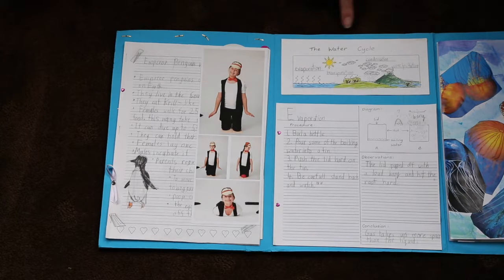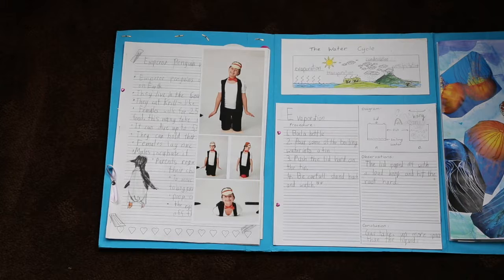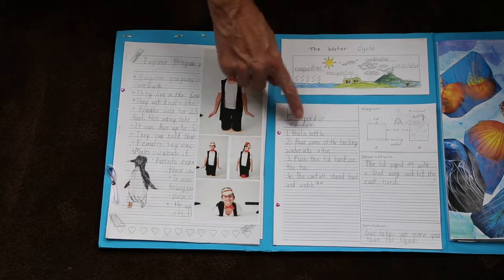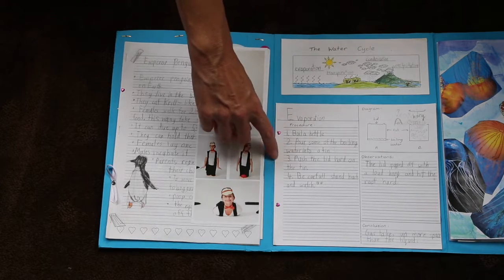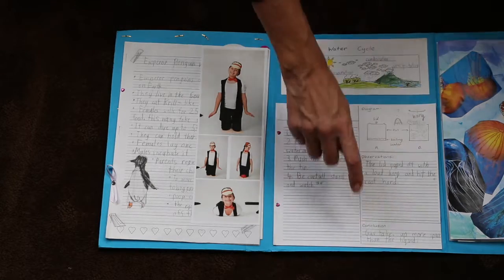So a very simple diagram of the water cycle, and then we did a whole bunch of experiments that helped her understand some of this terminology, evaporation and condensation and precipitation. So to look at evaporation, a really fun experiment, a very simple write-up set up clearly for her, where she just has to write a title, the procedure, simple step-by-step procedure, some observations of what she saw, and a conclusion.